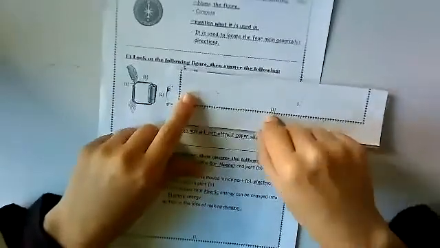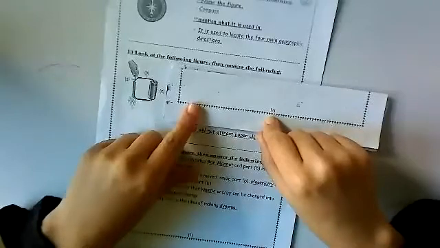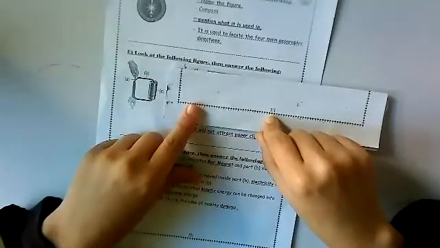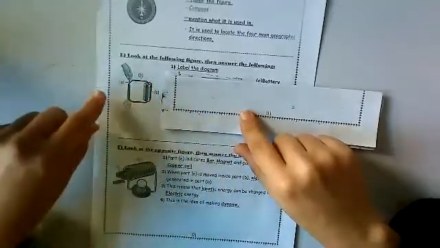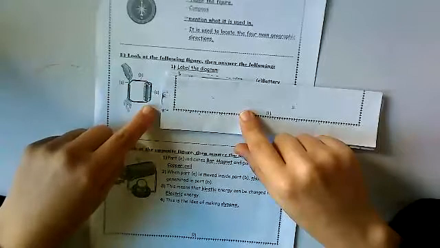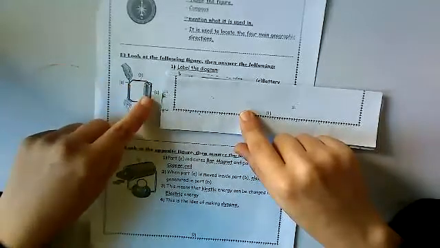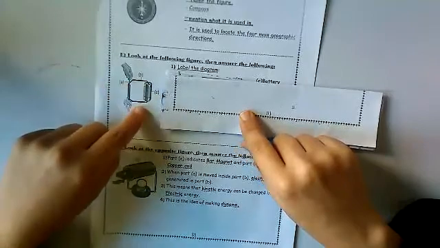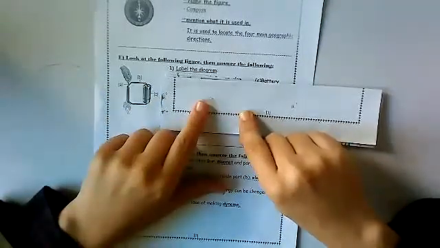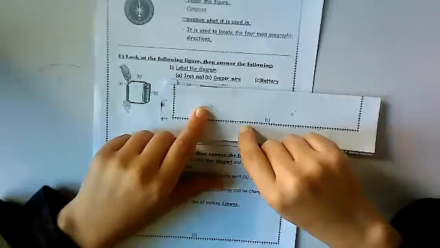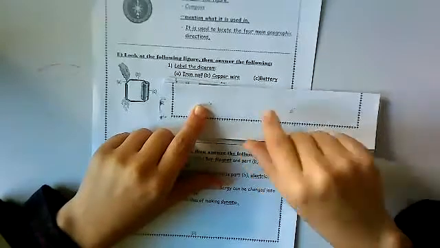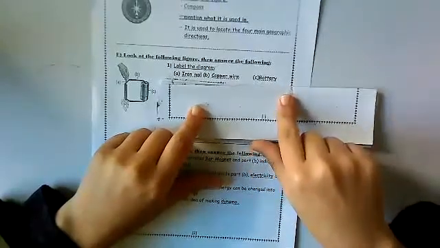The second experiment is, look at the following figure, then answer the following. Label the diagram. Here we have A, B, C. You're going to write what's A, what's B, and what's C. Yes, good boy. A is iron nail, B is copper wire, C is battery. You're going to write A, iron nail, B, copper wire, C, battery.